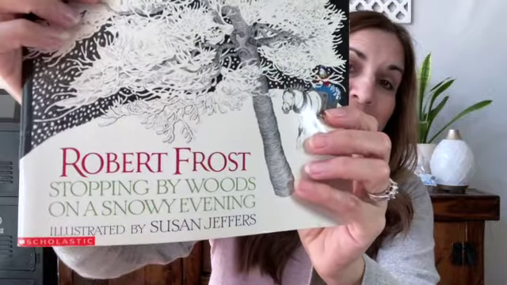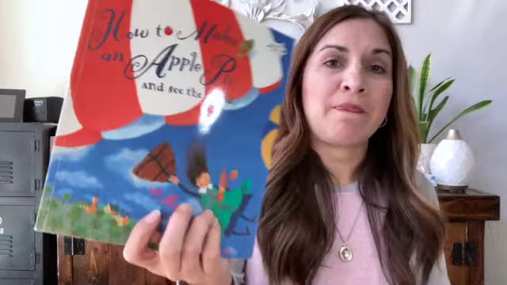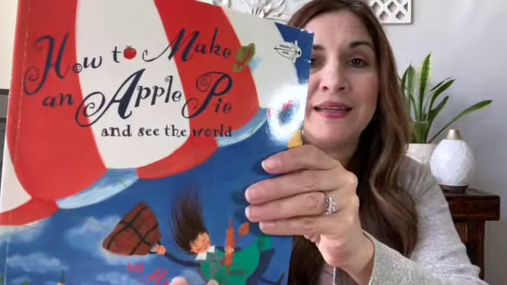There's Robert Frost, Stopping by Woods on a Snowy Evening, Grandfather's Journey, How to Make an Apple Pie and See the World, and so forth. So we have a number of them. They're all over our house as well. Here's another one, Cranberry Thanksgiving. Now this one, Blueberries for Sal, is actually from before 5 in a row. So we used it a little bit in the younger years, and then we definitely used it in those elementary years.